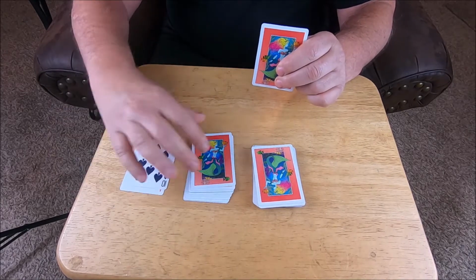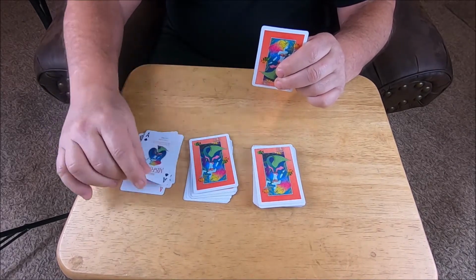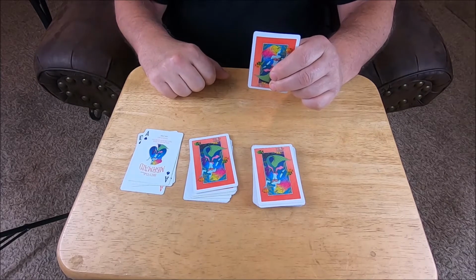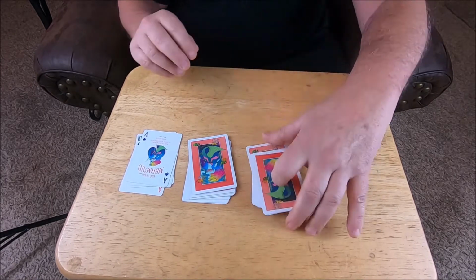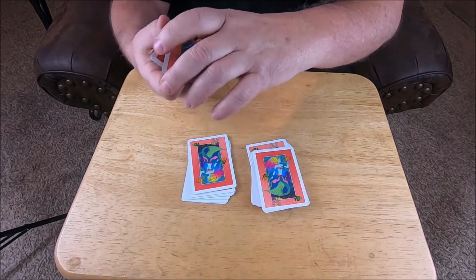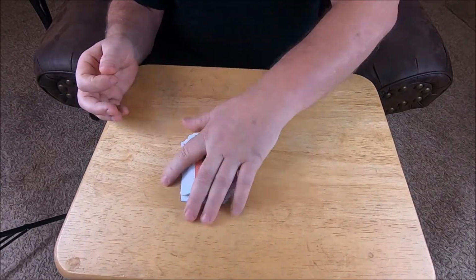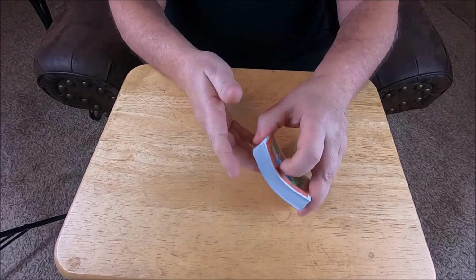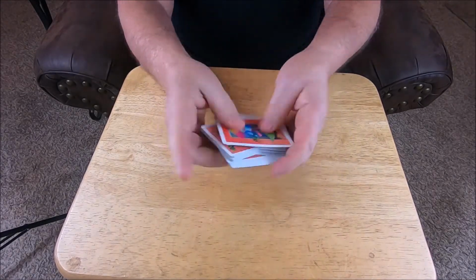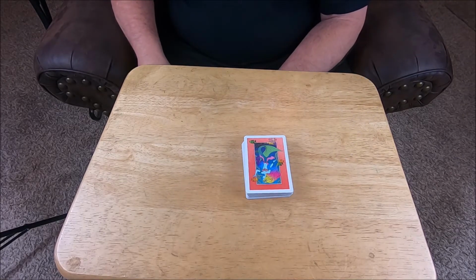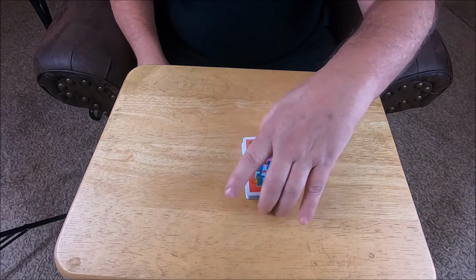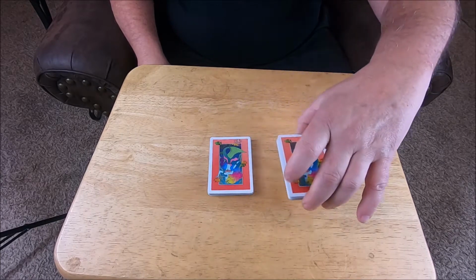1, 2, 3, 4. And it is the Ace of Spades. So let's just try it again. We'll just give them a quick shuffle. Have your spectator cut them anywhere they want. They cut them right here.